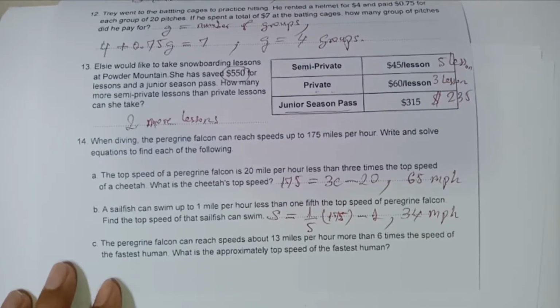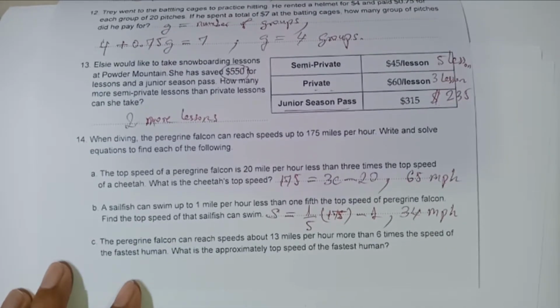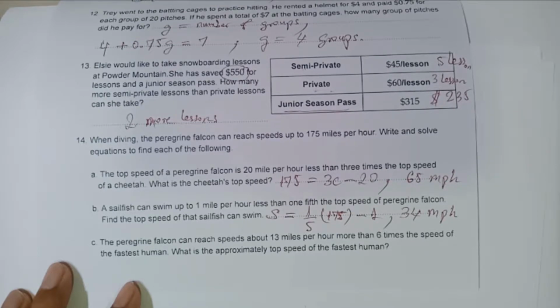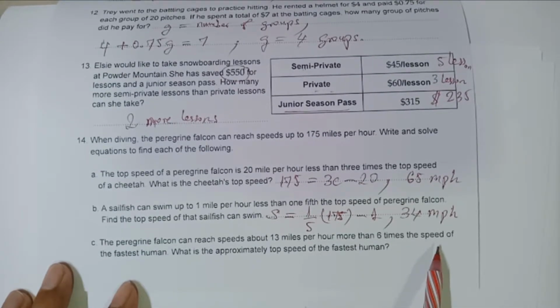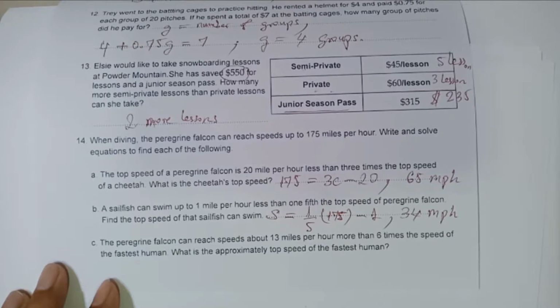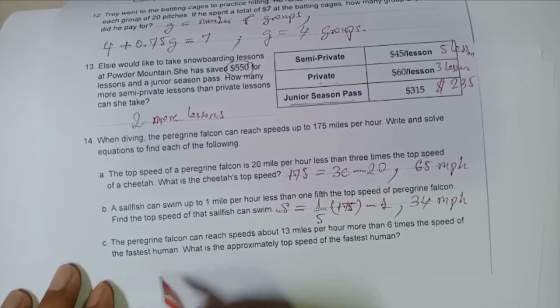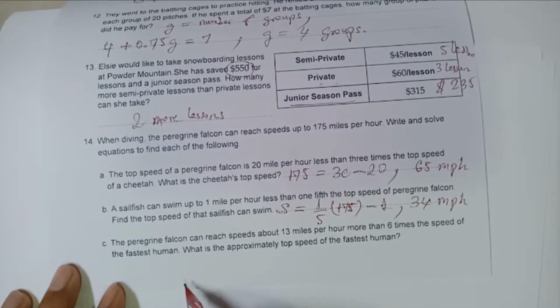Section C. For section C, the peregrine falcon can reach up to 13 miles per hour more than 6 times the speed of the fastest human being. Let's say F is the top speed of the fastest human being.